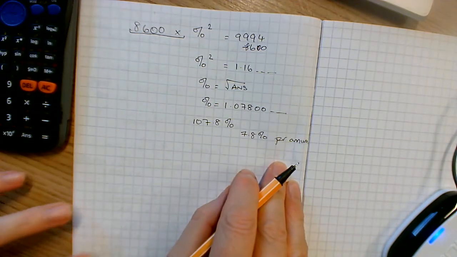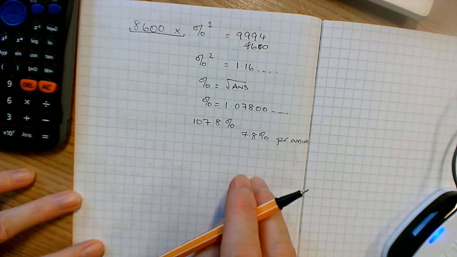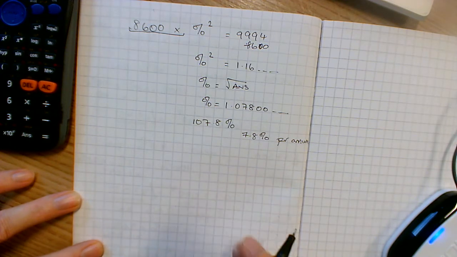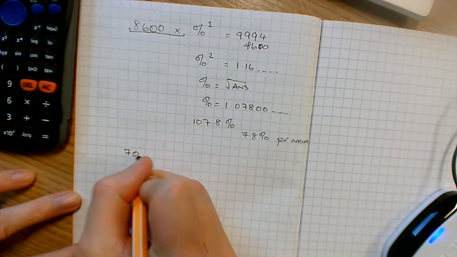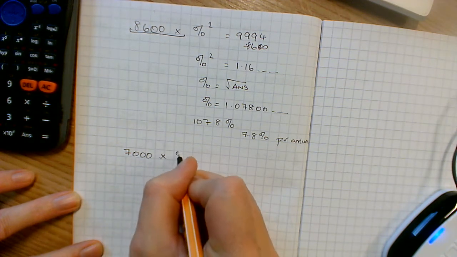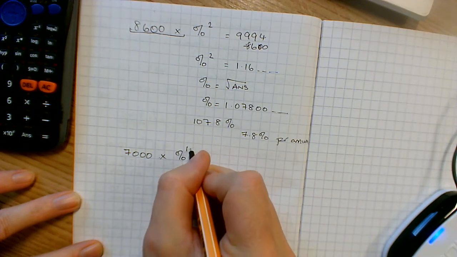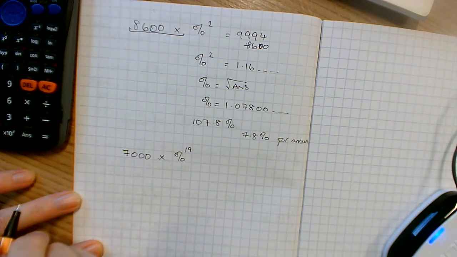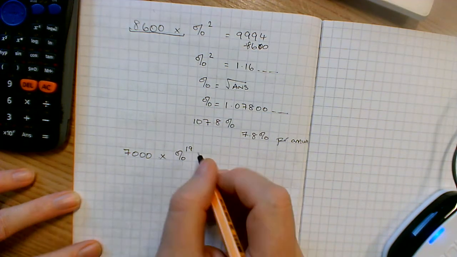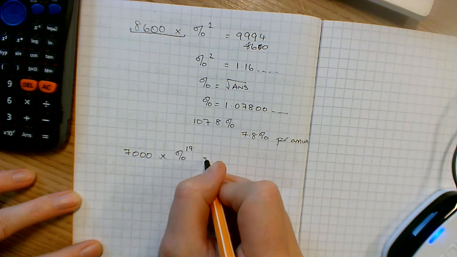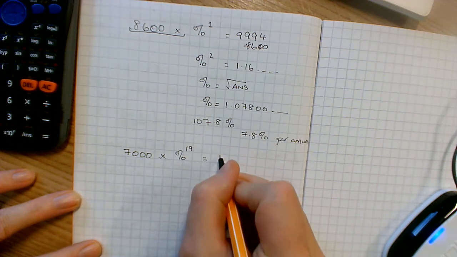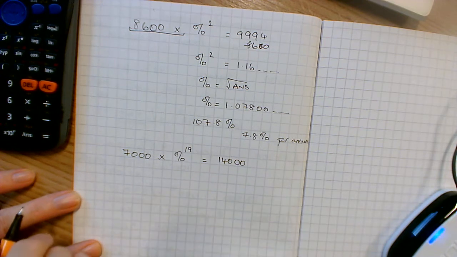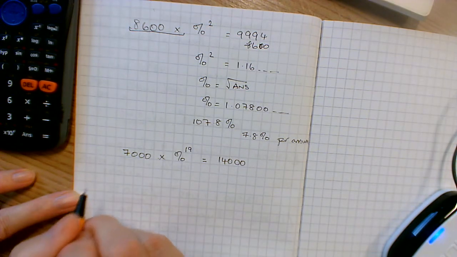Right, the next one. We've got Ellie wants to double her savings of 7,000, investing her money for 19 years. So this is quite tough. Let's have a look. We've got 7,000, we're going to multiply it by some percentage multiplier which we don't know, and put it to the power of 19, which is quite horrid. Well, we can work with that. And then we've got equals some number on the other side. She wants to double her money, so we've got 14,000 on this side. Double her savings, 7,000, by investing her money for 19 years.